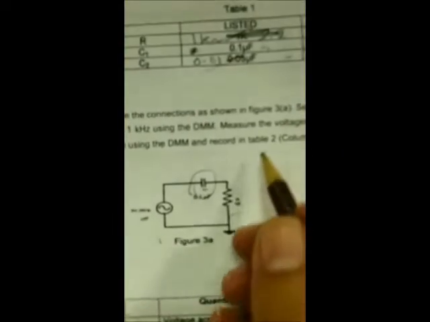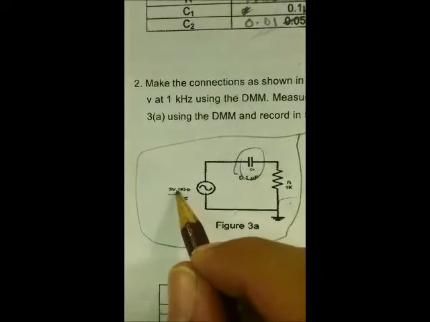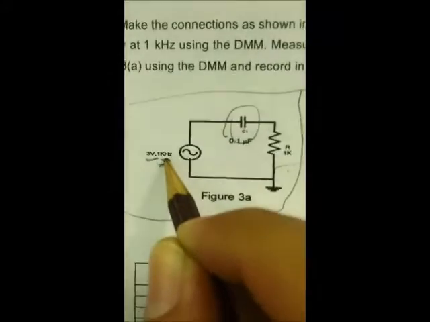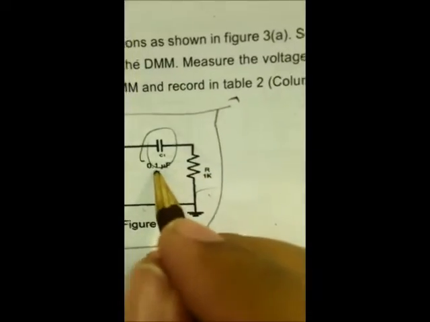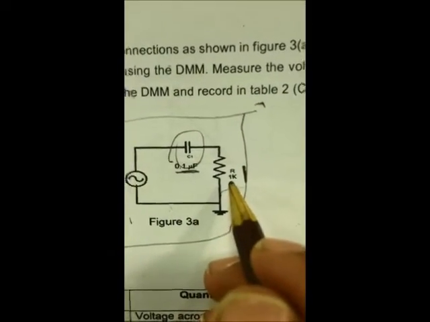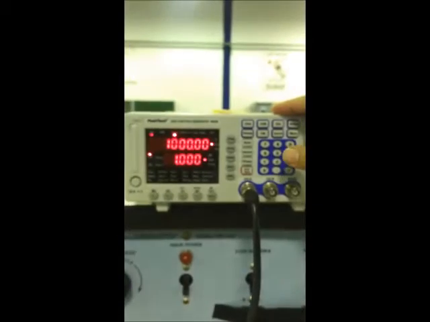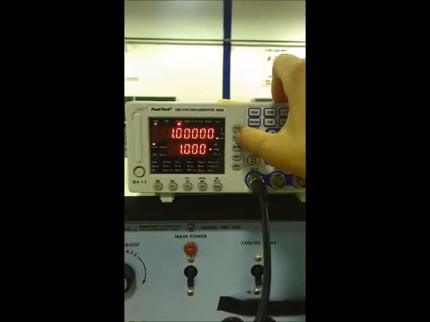So now I will connect the first circuit. 3 volts RMS, 1 kilohertz with the 0.1 microfarad in series with 1 kilo ohm resistance. So here is my function generator. I put on the frequency.